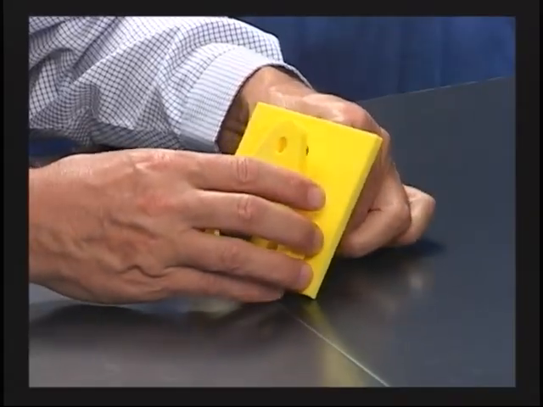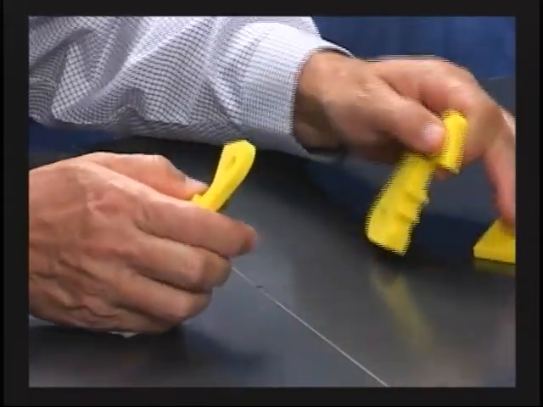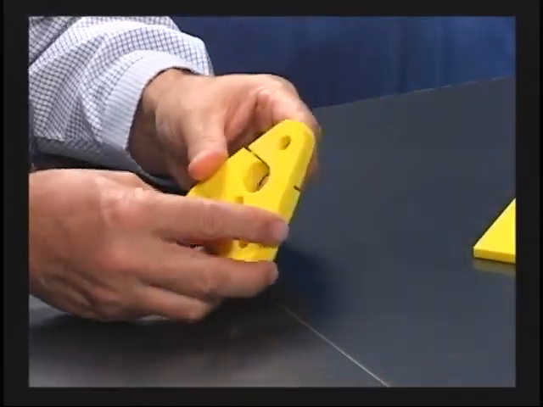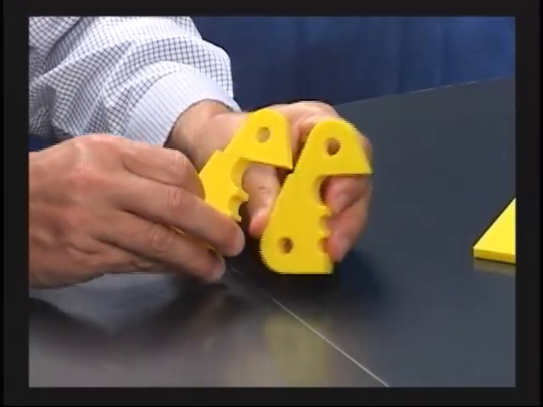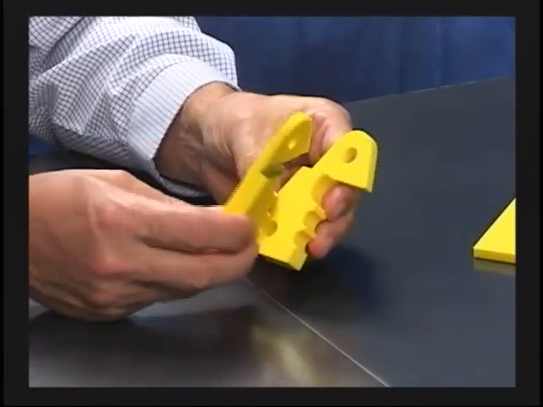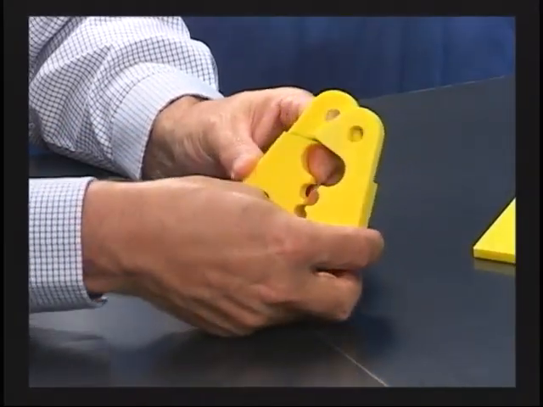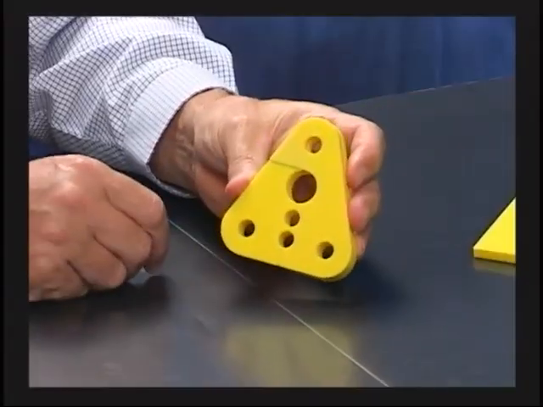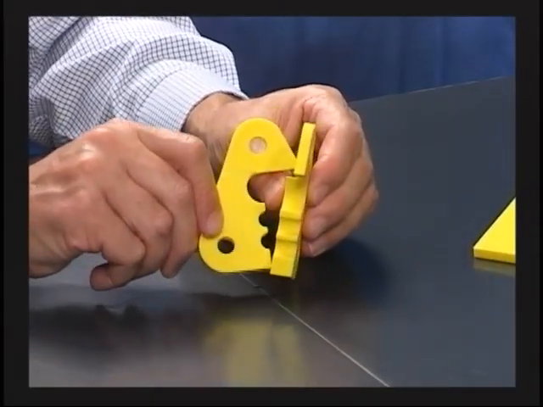Now it's interesting when you take a look at this part, when these two parts come together. These two are identical parts. See how they come together? They're an identical part, so it's not a right and left-hand part. You see they're both the same. All you do is take the part, turn it around, and assemble it with the mating part here like this. So it's a rather ingenious design. I thought it was pretty clever, the designer who came up with this one.